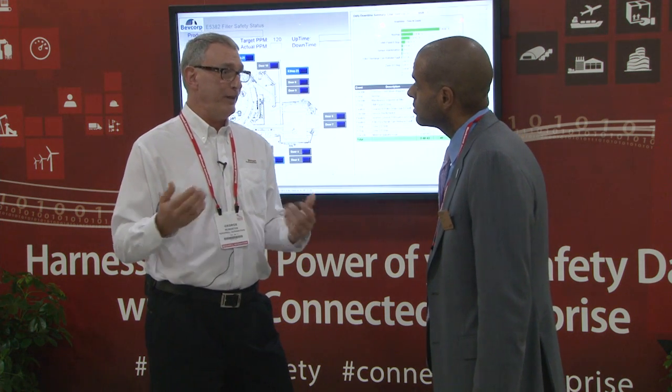But in general, the use of this safety data from the connected enterprise is really creating visibility and the tools for analysis to improve, again, productivity, compliance, reduce downtime, and manage those risks in your company reputation. So it's a real new world for use of safety in the connected enterprise.